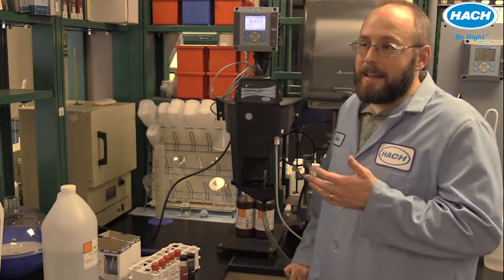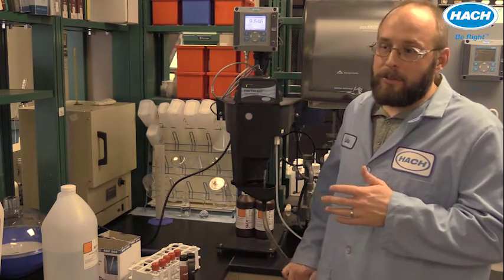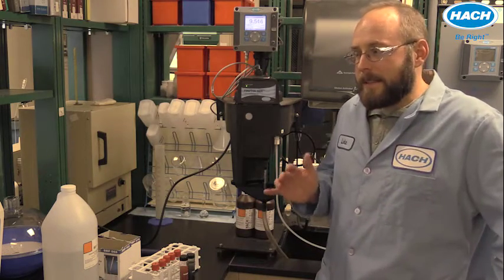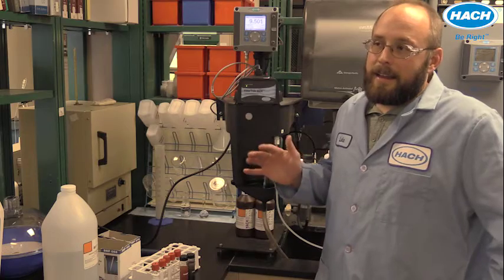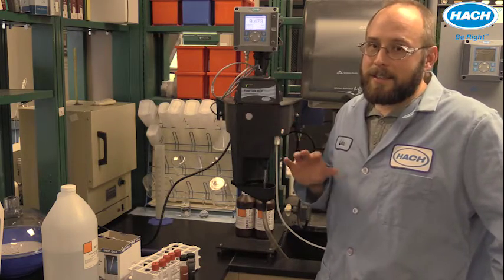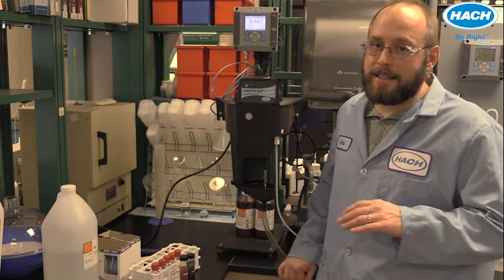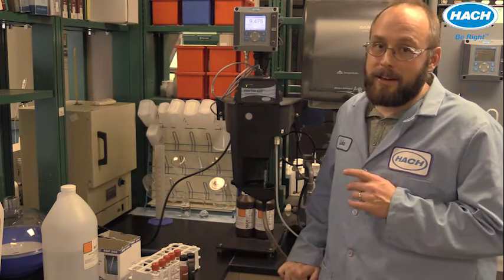Now that spike is not due to iron corrosion at regular steady state conditions, and that means that those particulates are not the same particulates and not in the same ratio that you would see in a steady state scenario.